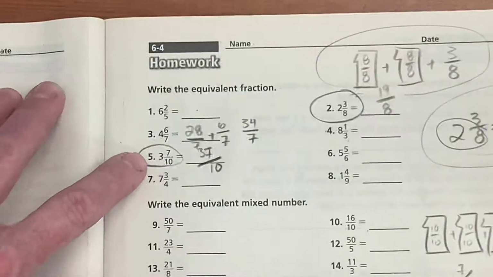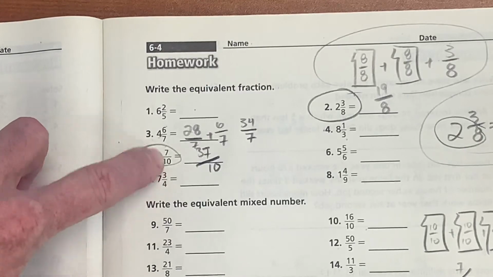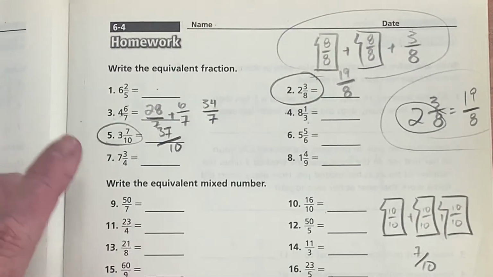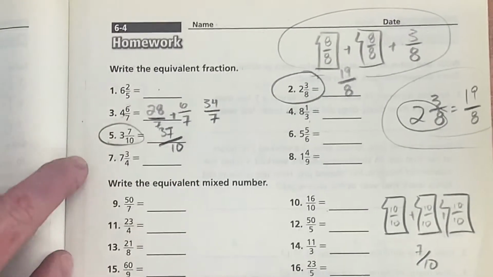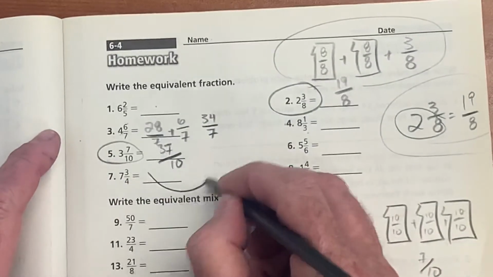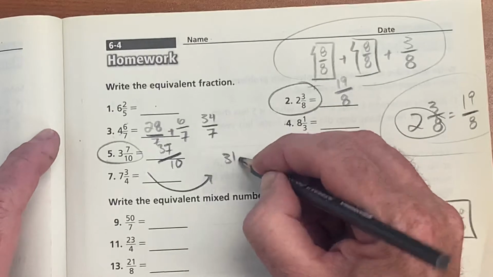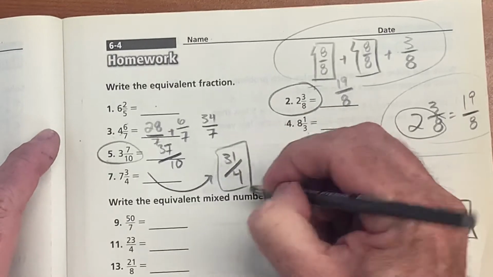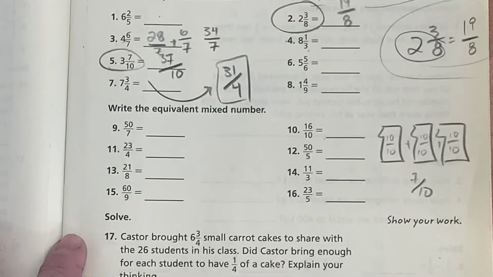Yeah, remember it's 3 times 7, 30 plus 7 more, 37. And then last up here, 7 times 4 is 28, 29, 30, 31. So this is 31 fourths. All right, what else is here?